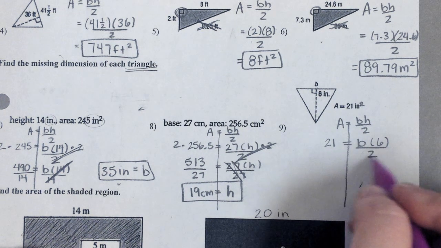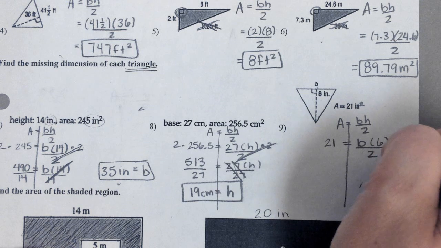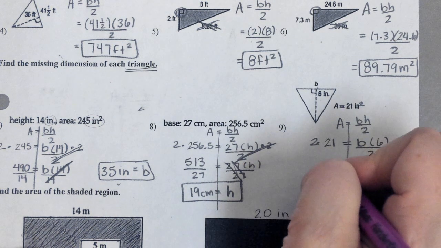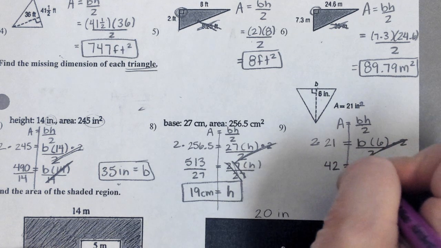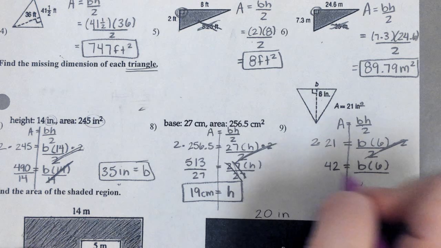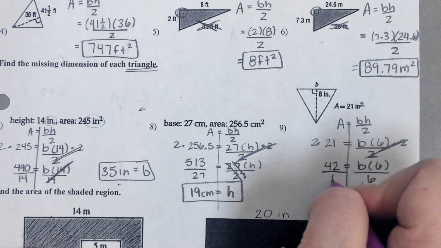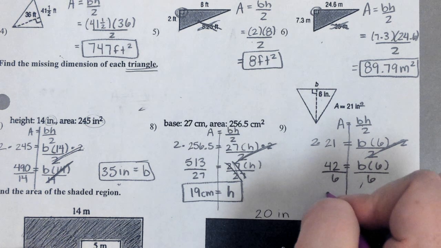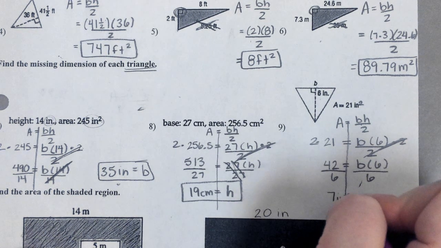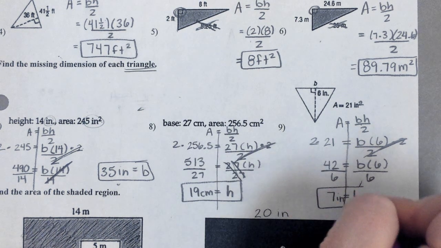Okay, we need to get rid of that 2 first. Opposite of dividing on the bottom is multiplying on the top. So those go away. 21 times 2 is 42 equals B times 6. Opposite of multiplying by 6 is to divide by 6. 42 divided by 6 is going to be 7. We're talking about inches equals my base.